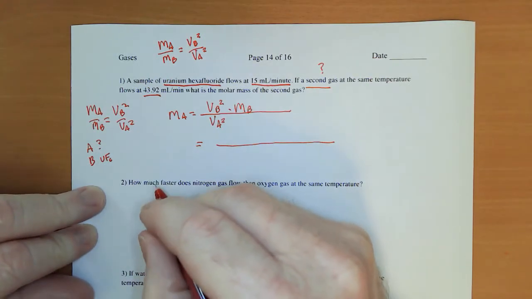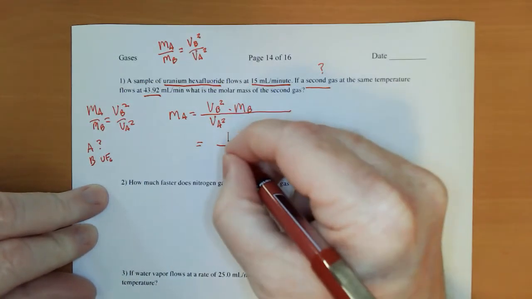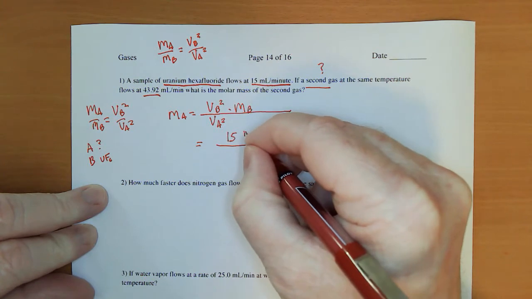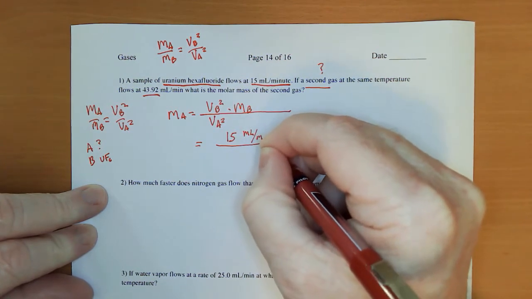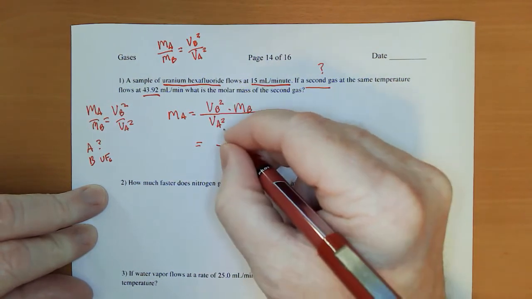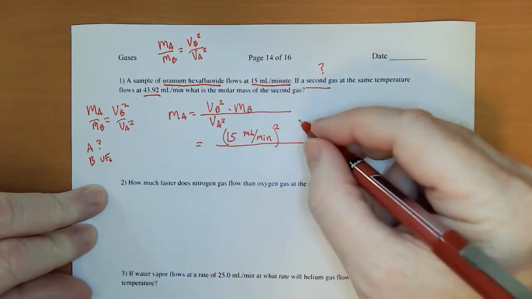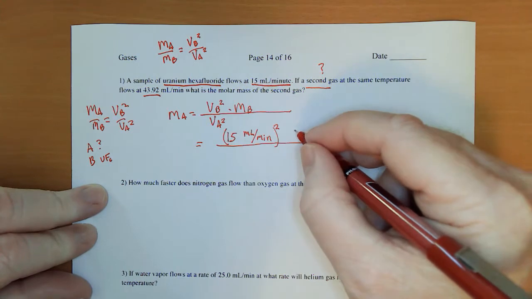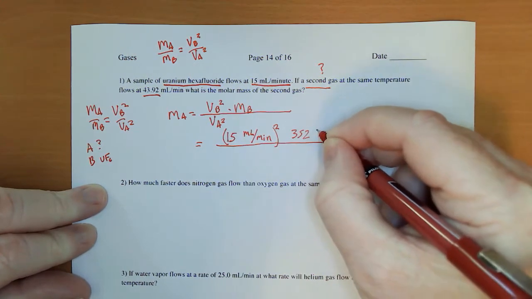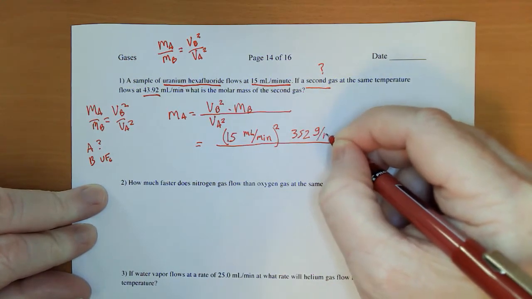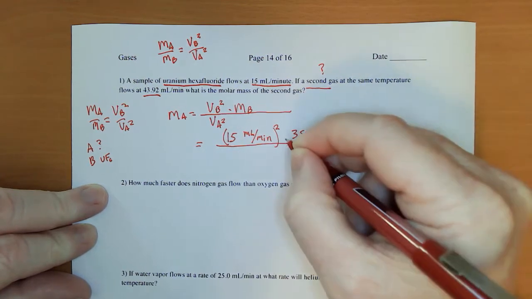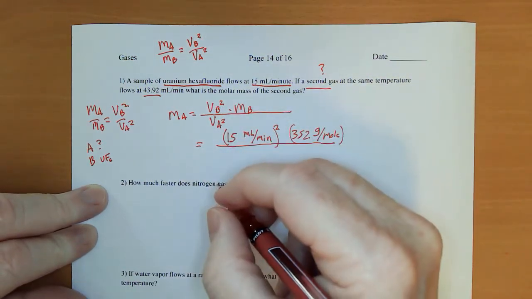Now, the uranium hexafluoride is 15 milliliters per minute, and that quantity has to be squared. Its molar mass adds up to 352 grams per mole. It is a hefty molar mass.